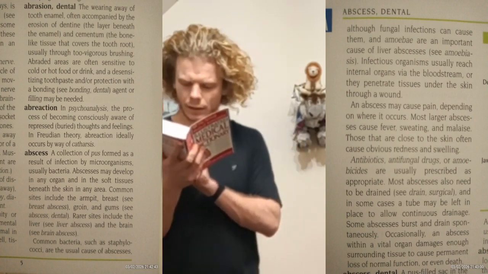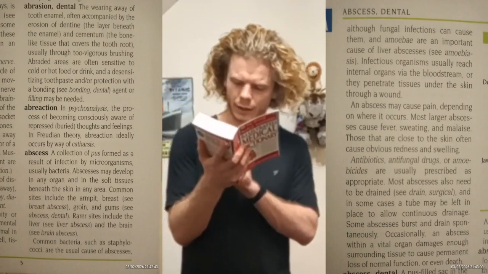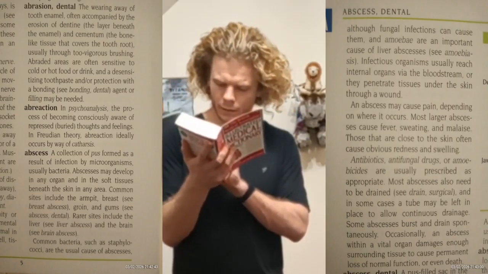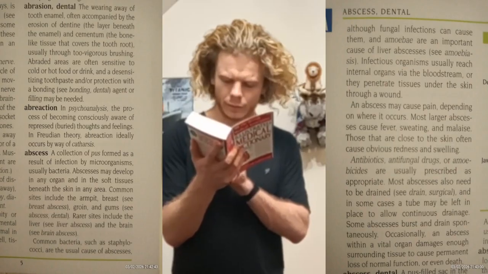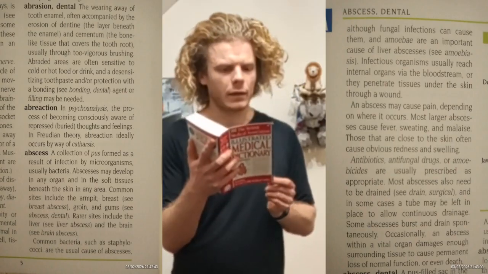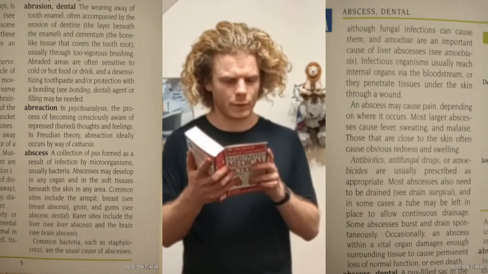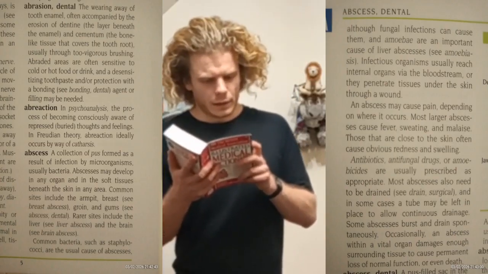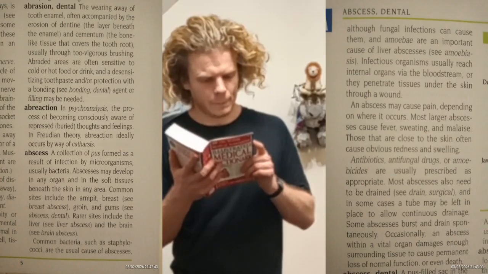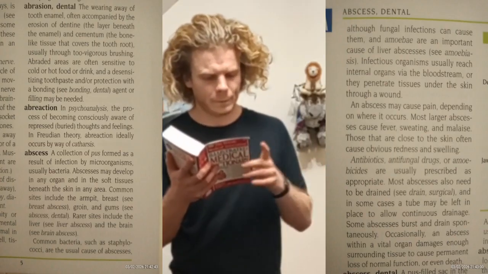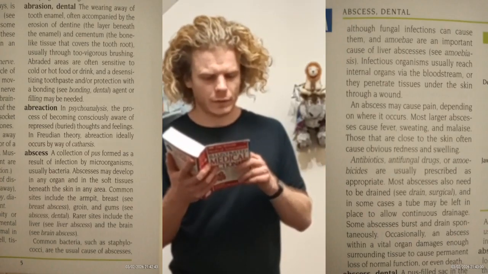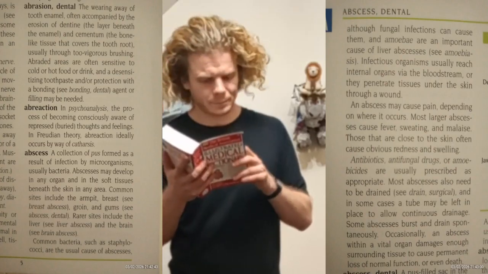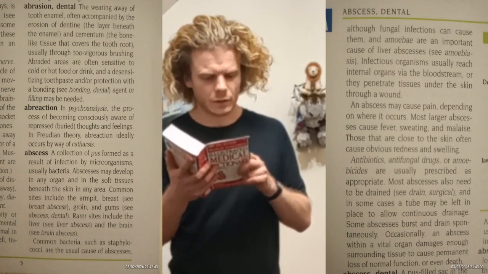We could say common areas: armpit, breast, groin, gum. Could be also liver and brain. Staphylococci and fungal infections, and also amoeba, for example, can cause it, amoeba liver. They can cause pain if they enter the skin, and they can cause fever, sweating, and malaise, and skin redness and swelling.